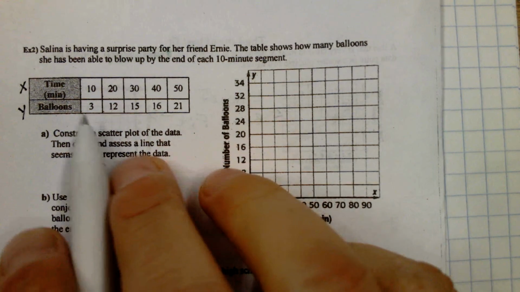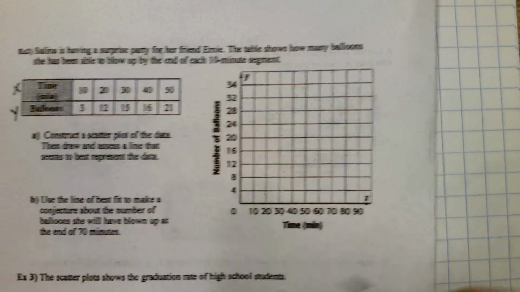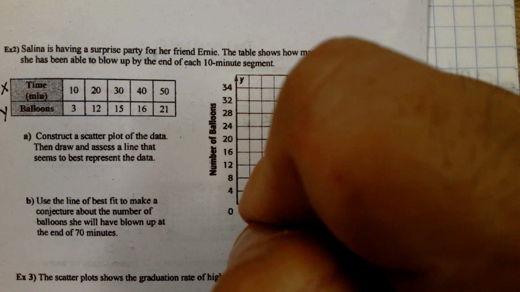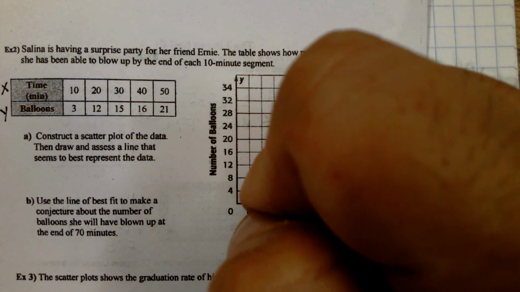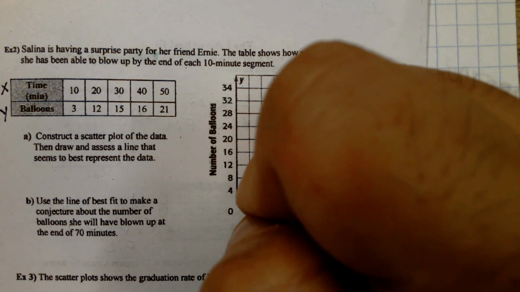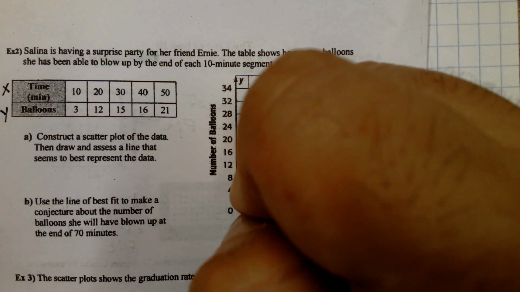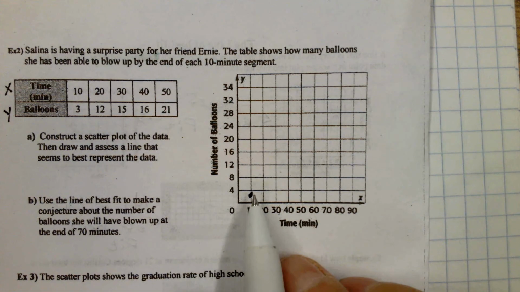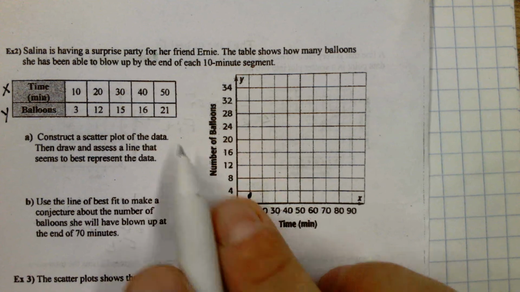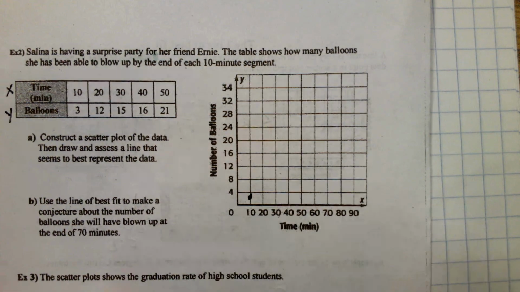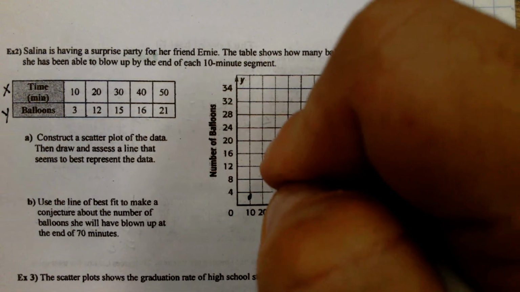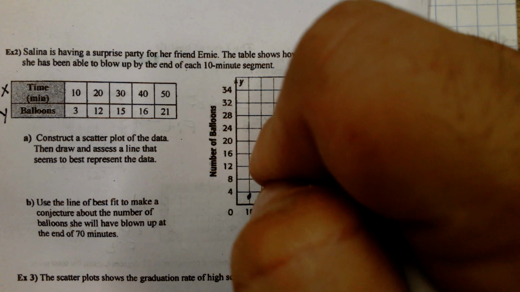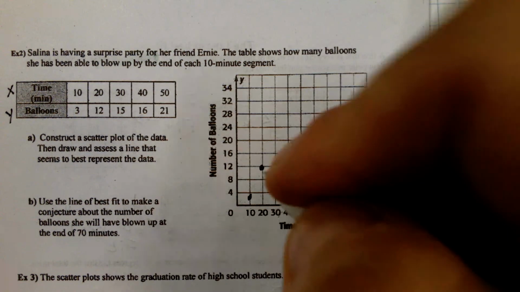So let's see. At 10 minutes, there were 3 balloons. So we have to kind of estimate. Looks like it's going up by 4. So 3 would be right below that. So that's going to be 3, more or less. At 20 minutes, we had 12 balloons. So that's perfectly on the cross marks.